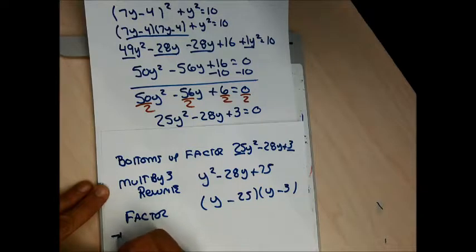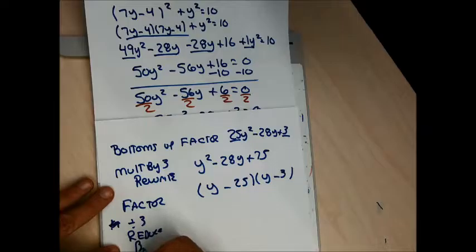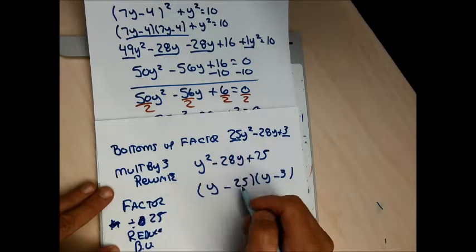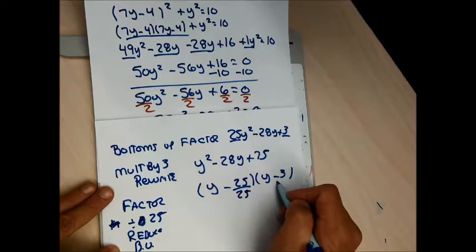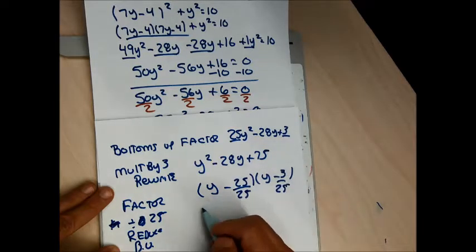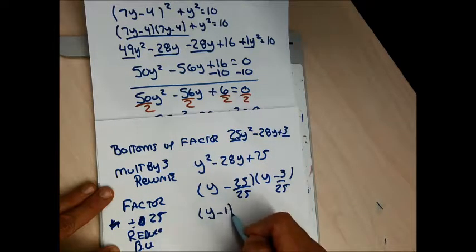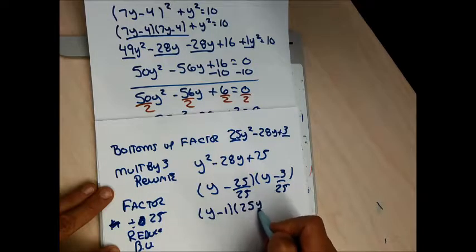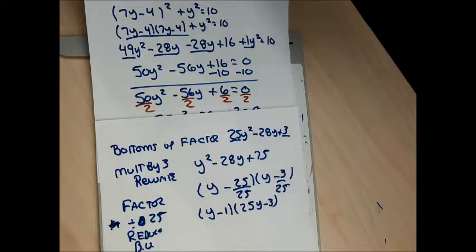And now I'm going to divide by 3, reduce, and bottoms up. Actually, I'm going to divide by 25 because I started off multiplying by 25. So I'm going to divide that by 25 and that by 25. That's going to give me y minus 1 times 25y minus 3. So that's what I'm going to throw right back to my other sheet of paper.